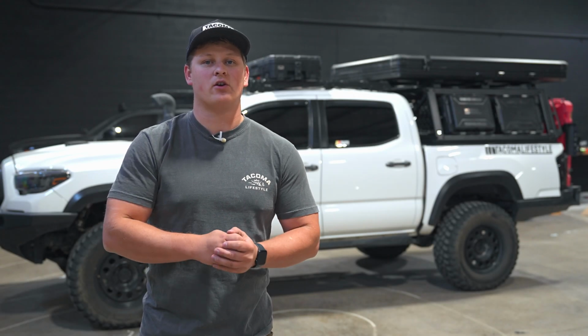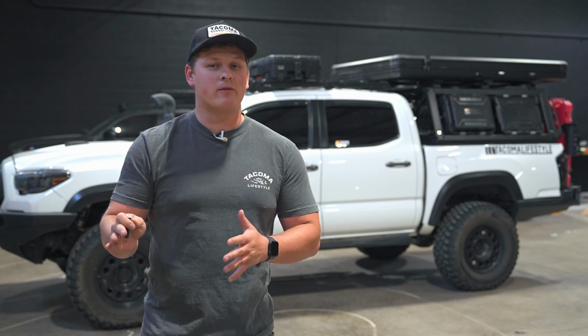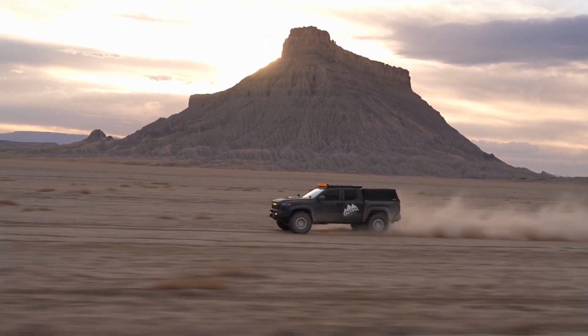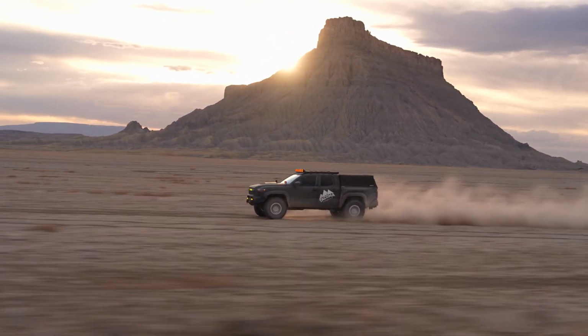Now, sadly, this will only work for certain years of the 3rd gen Tacoma. As far as I know, this will not work for any of the versions that have Apple CarPlay. I don't think this is available for the 4th gen Tacoma either, sadly, but I haven't had the chance to test it on Colby's just yet.